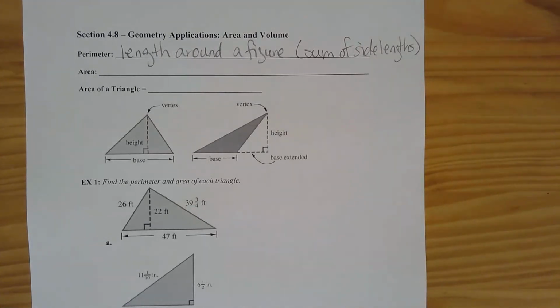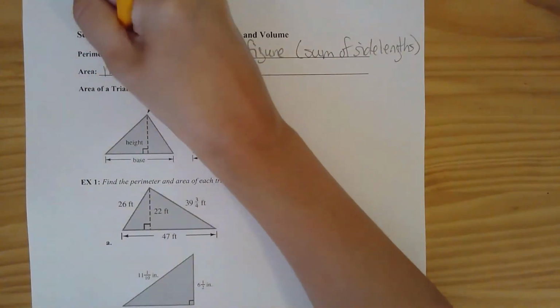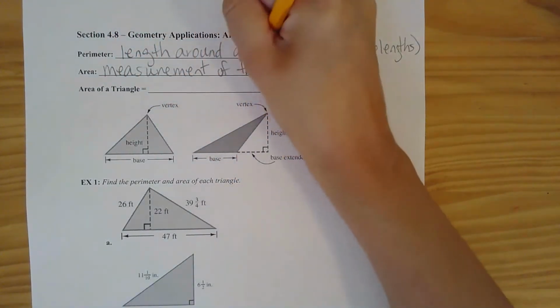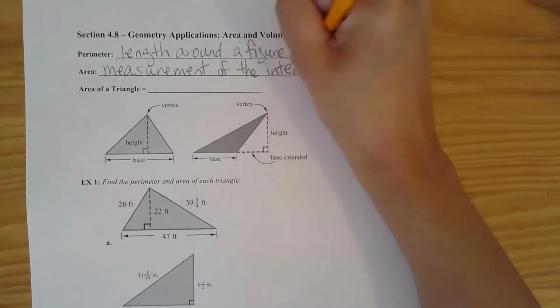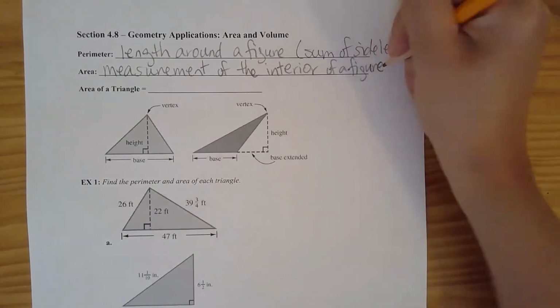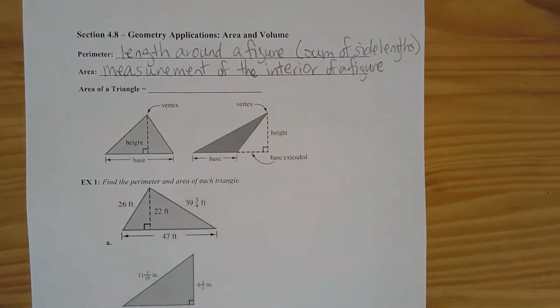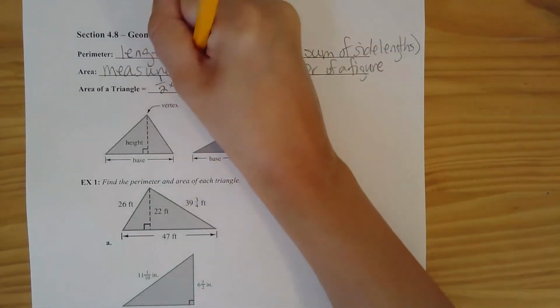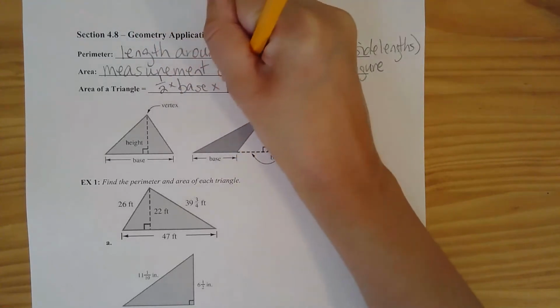Alright, just a brief reminder. Area, that's the measurement of the interior, the inside of a figure. So the new figure, so previously we've done squares and rectangles. Today we're going to add triangles. The area of a triangle is 1/2 times the length of your base times the length of the height.